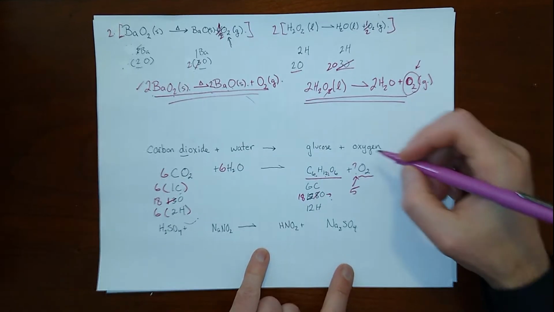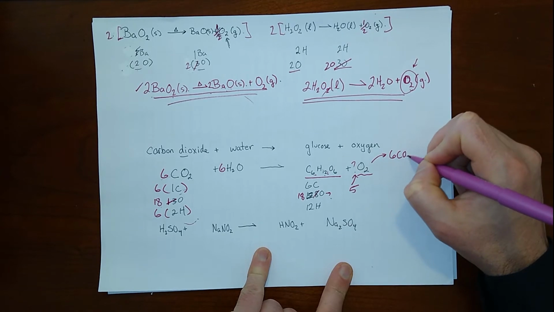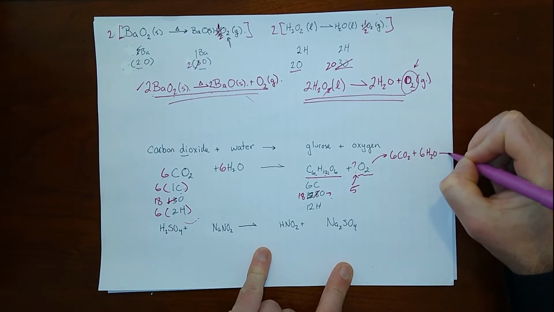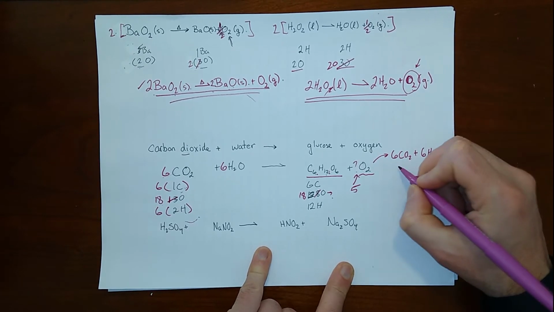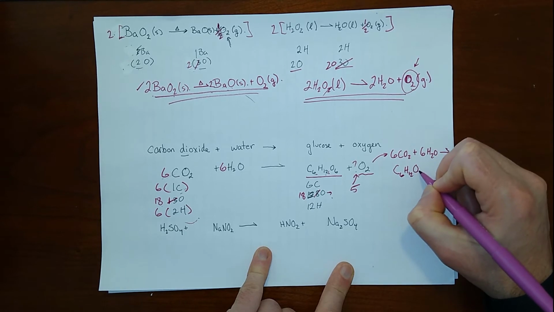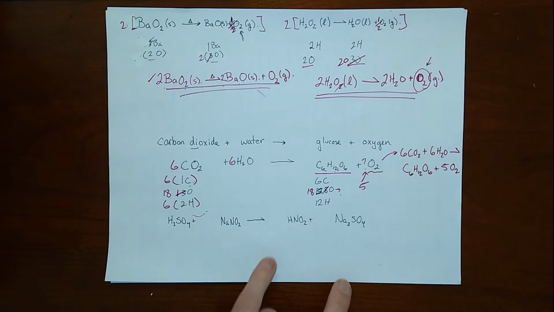So the balanced chemical equation for this reaction is 6 CO2 plus 6 H2O yields 1 glucose molecule and 5 oxygen molecules.